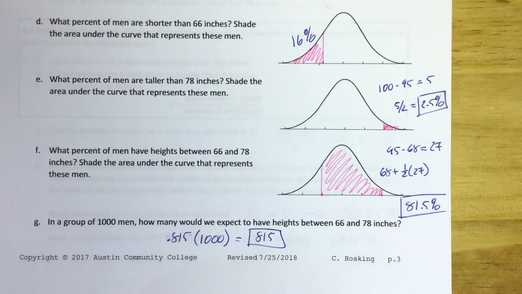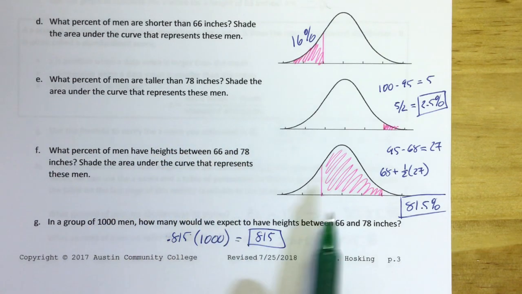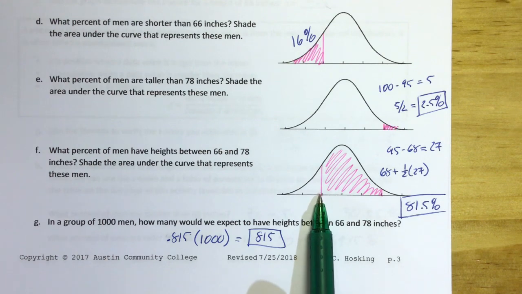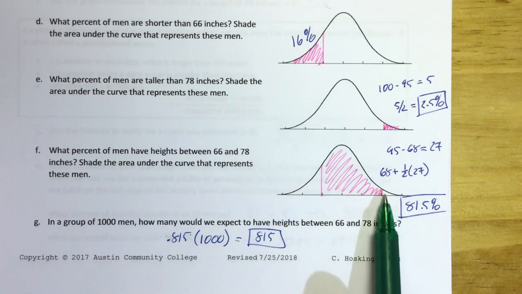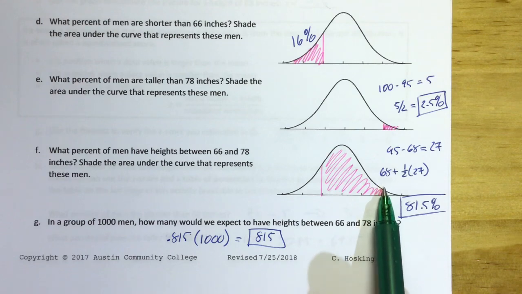All right, F. F is a neat question because you're putting together the answers that you previously had, more than just splitting things in half. All right, what percent of men have heights between 66 and 78? So 66 was that bottom line that went with the 68%. And the 78 is the one that we were pretty much just looking at above. That was right here in that transition.